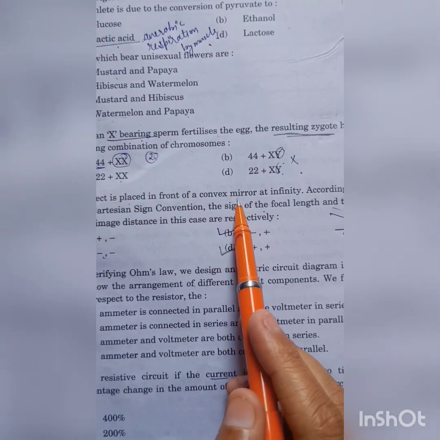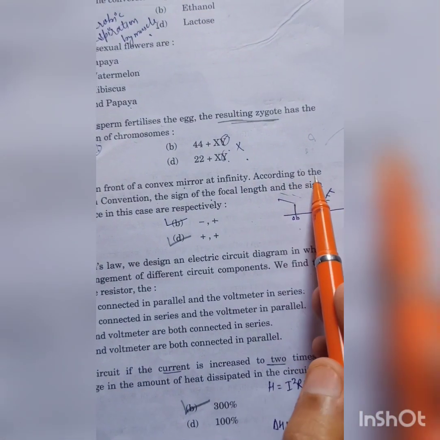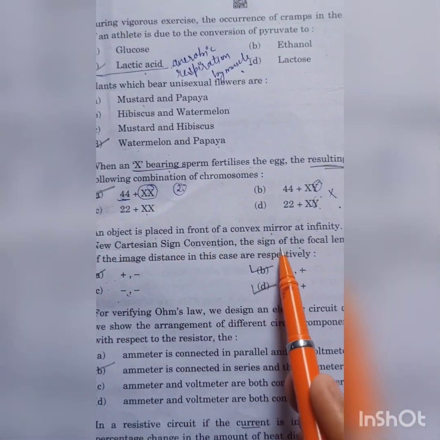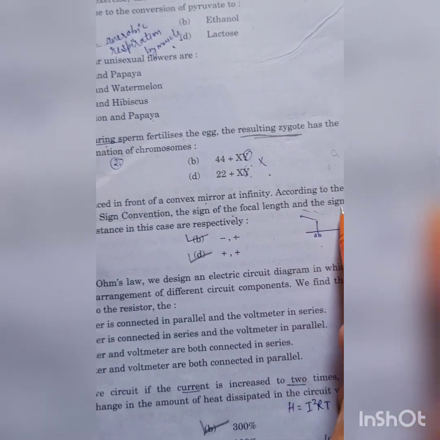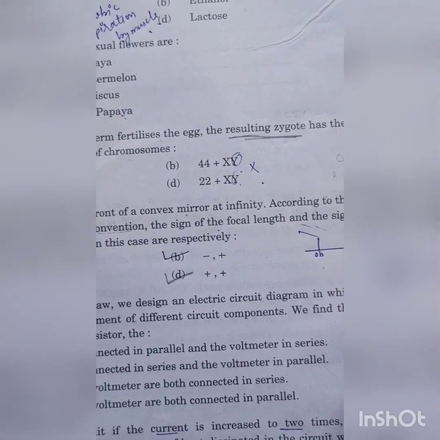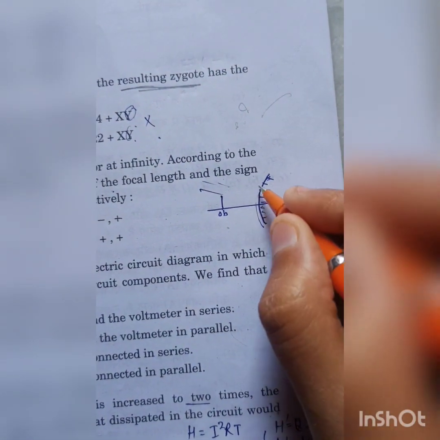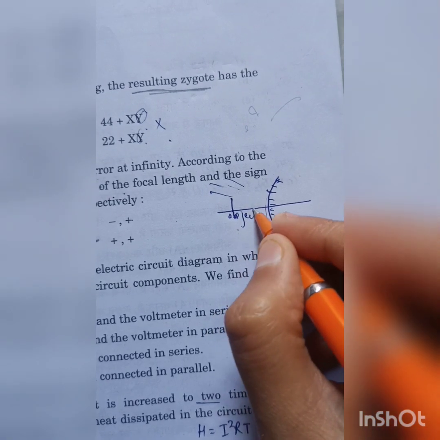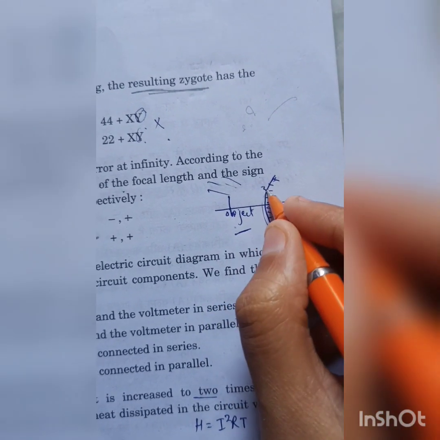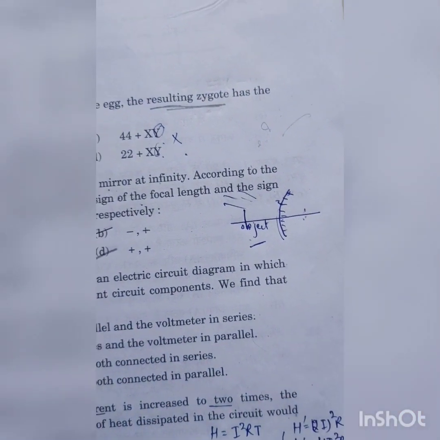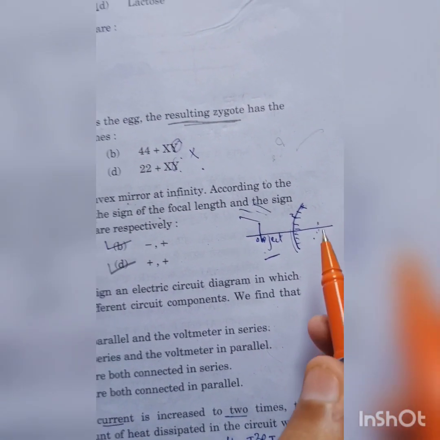Next is an object is placed in front of convex mirror at infinity. According to the new Cartesian sign convention, the sign of the focal length and the sign of the image distance in the cases are respectively. And this is a convex mirror. Object is at infinity and focal length will be that side. Your answer will be negative and positive. Answer number B.